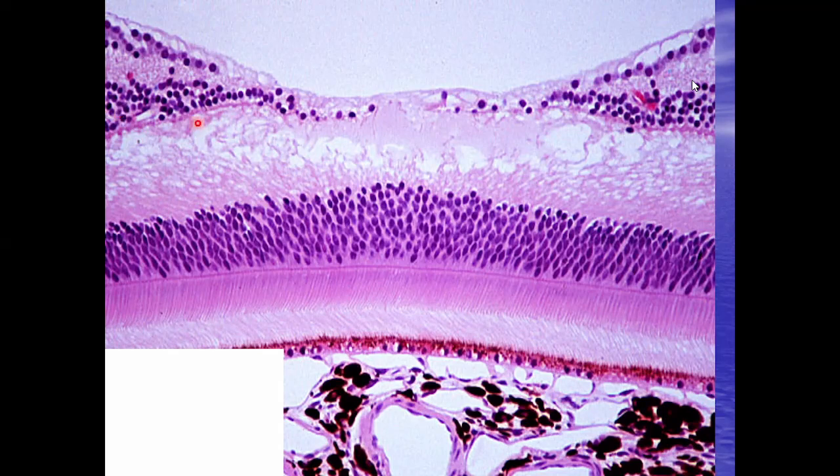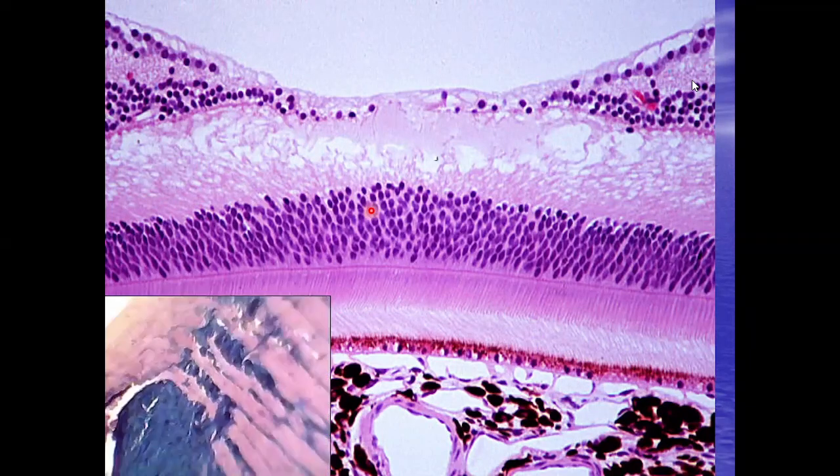This area is the only area where the cell types we have here are the cones. So you can see there are very few cells. Light concentrates onto this area here. This is the area we refer to as the blind spot.